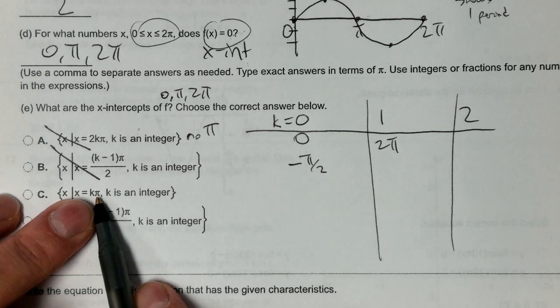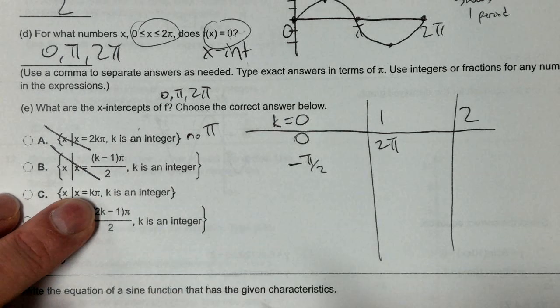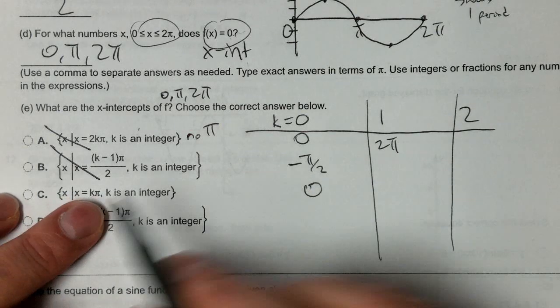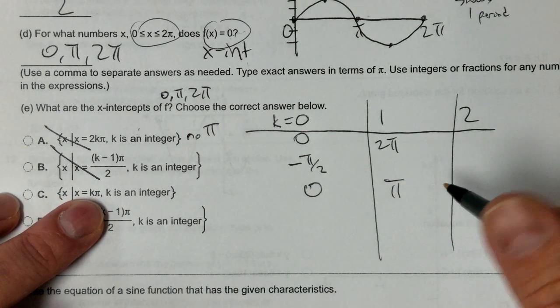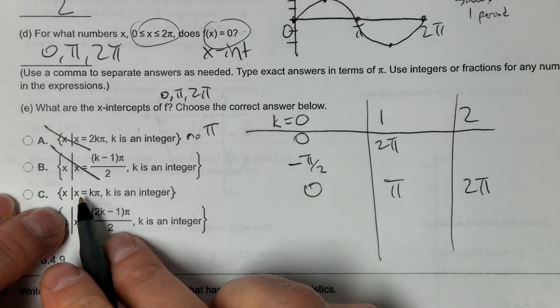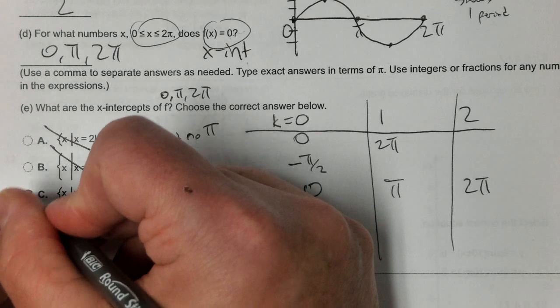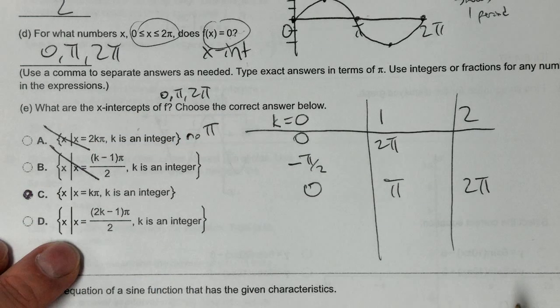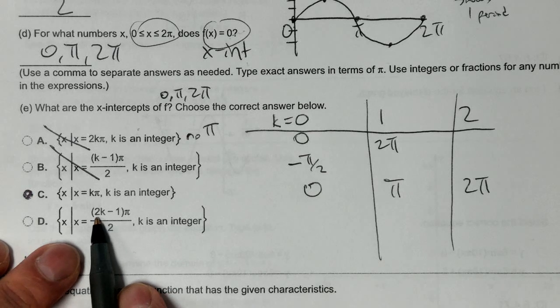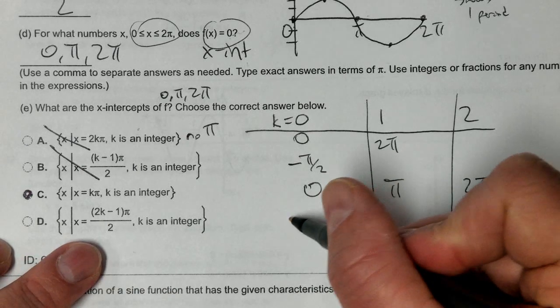On C, if k were 0, you'd be at 0. And then when it's 1, it'd be 1 times pi, which is pi, and 2 times pi, which is 2 pi. So this one matches what we want. And again, if you did D and plugged in a 0 there, you get negative pi halves.